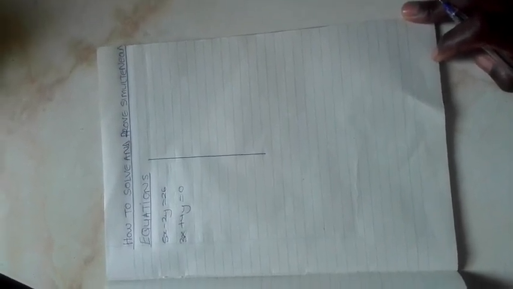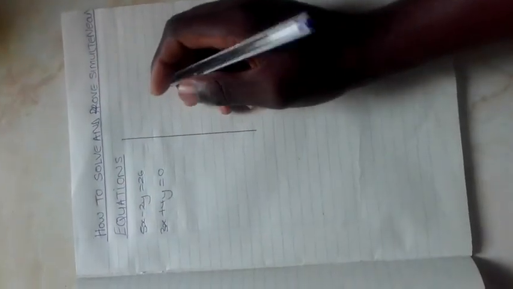So today we'll be talking about how to solve and prove simultaneous equations. So what you need to do is first you need to solve for these values, for these constants. So let me start.